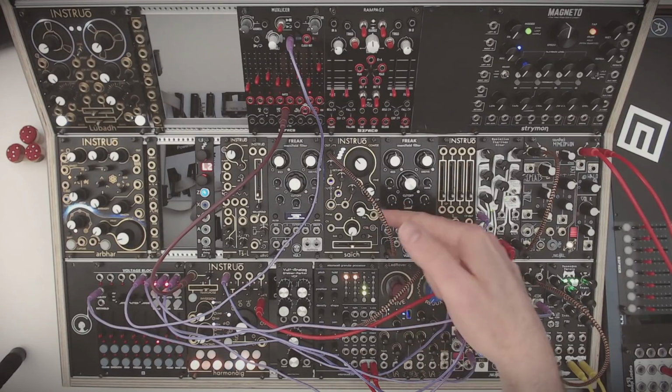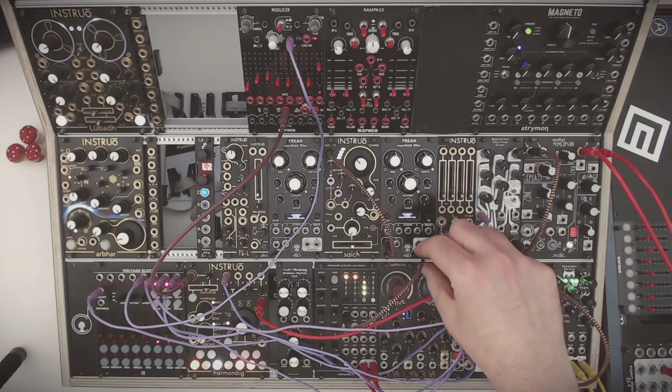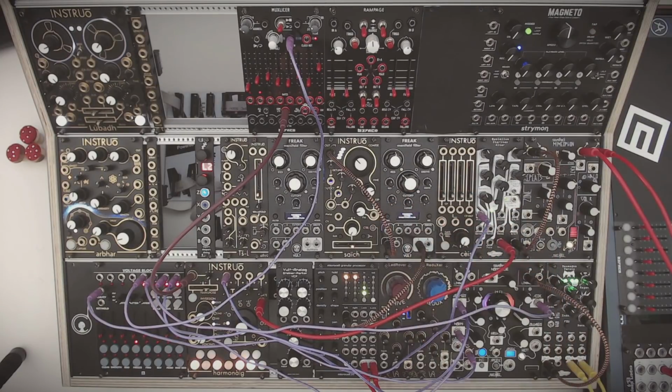I have here another voice coming from Psych, going through Freak, again a low pass filter in this case, and to the Microcell for some reverb.